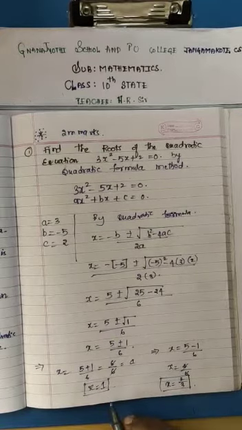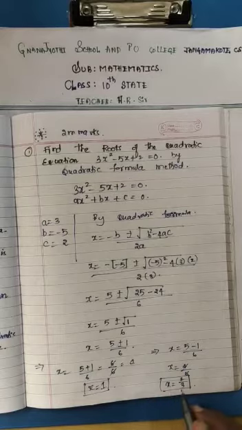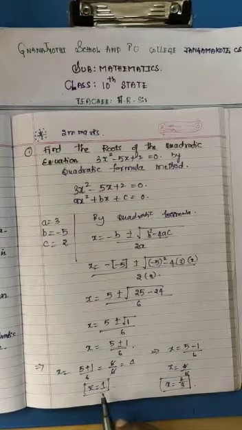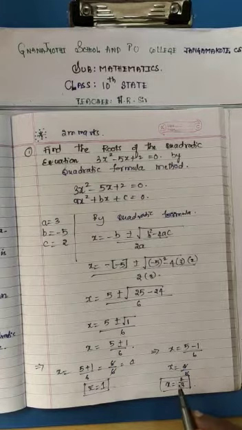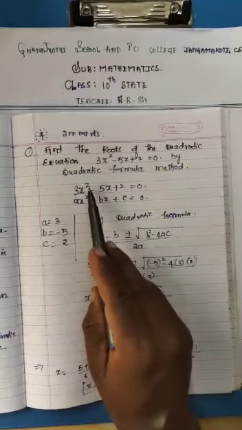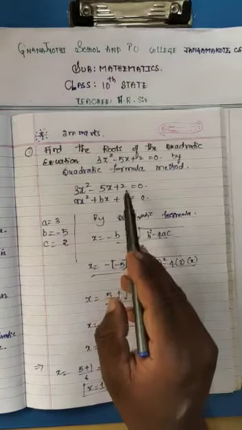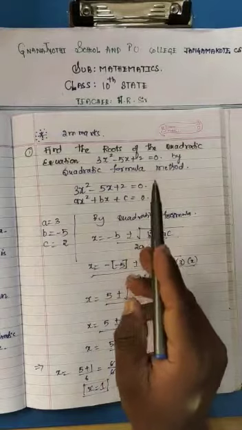Therefore 1 and 2/3 are the roots of the given quadratic equation 3x² - 5x + 2 = 0. Is this understood?